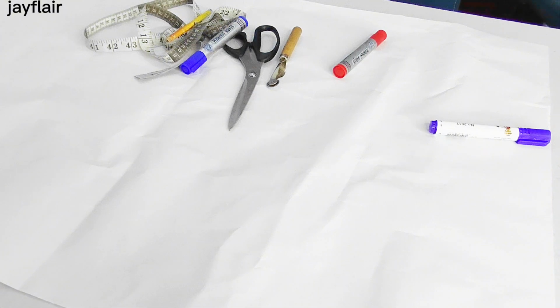In today's video, we're going to be drafting the pant pattern, the basic pant pattern foundation. With this pattern, you can create several variations of pants, like your cargo pant, your bootcut pant, your straight pant, your cigarette pant, your wide hem pants, and so on. So we'll be drafting the front and the back pattern.